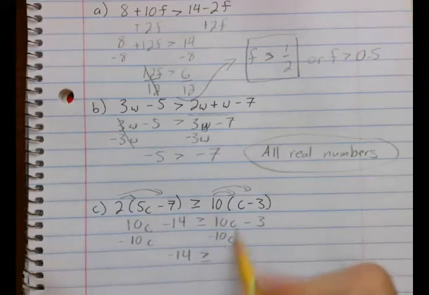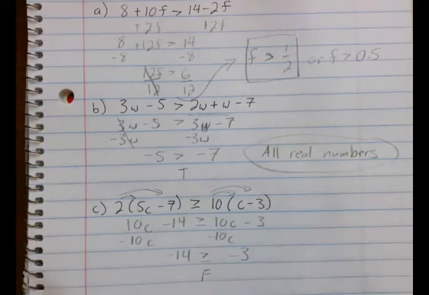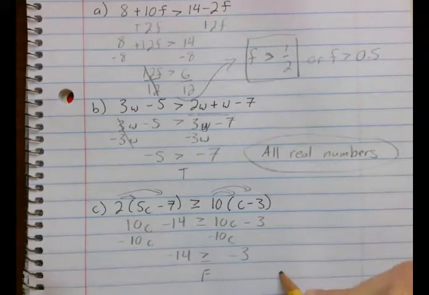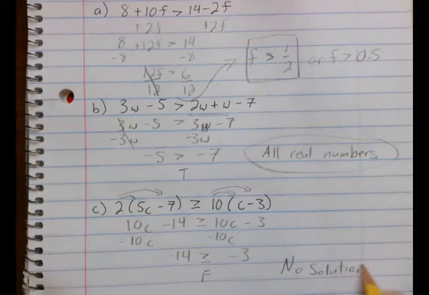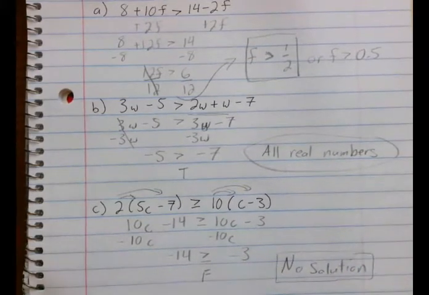We get negative 14 because that becomes 0c and drops out. This also becomes 0c and drops out of our equation. And we get that negative 14 is greater than or equal to negative 3. That is a false statement. The previous one was a true statement, which led us to all real numbers. This one's a false statement, so our answer is no solution. There is no number that you could plug in, as long as it's a real number, on the left side and the right-hand side that is going to make that a true statement.